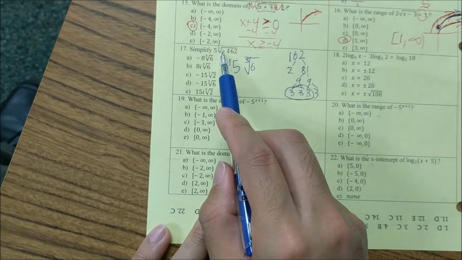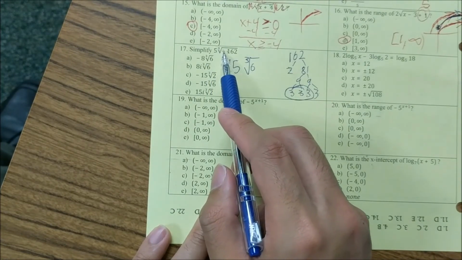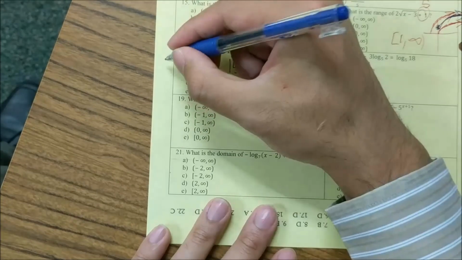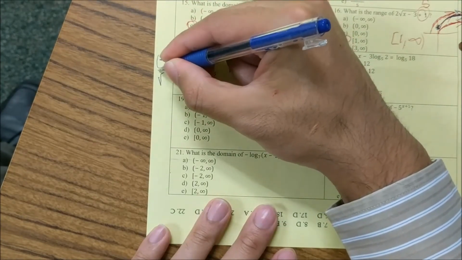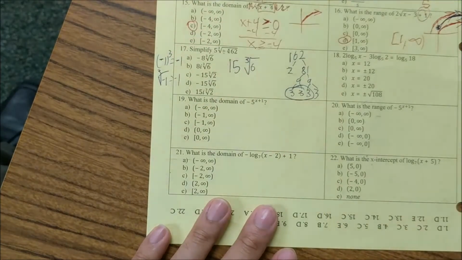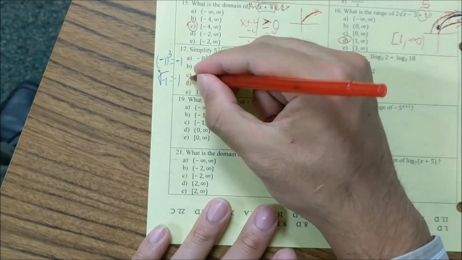And then remember, cube root of a negative is fine. It's not imaginary because -1 cubed is still -1, so cube root of -1 is also -1. So the negative just goes outside. There is no i created. So that is D.